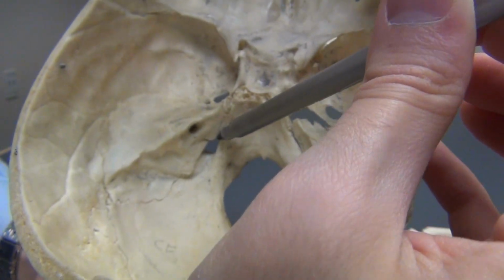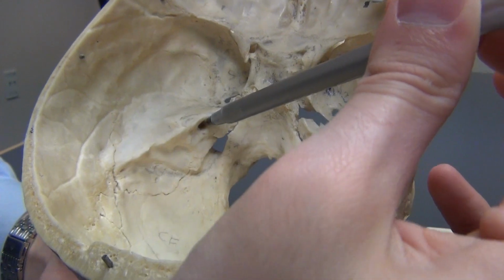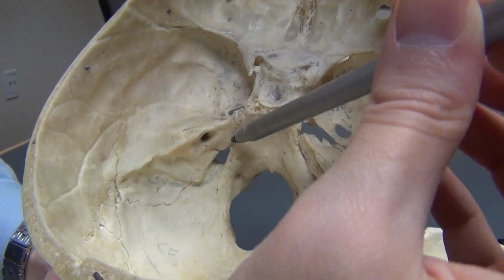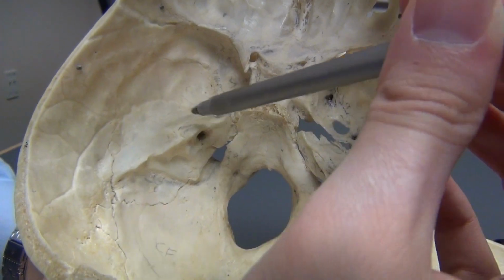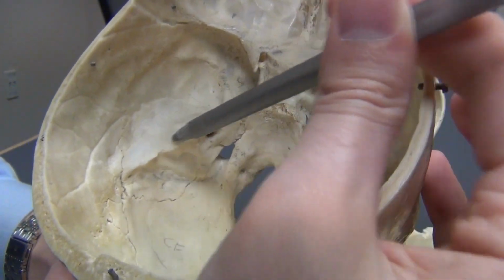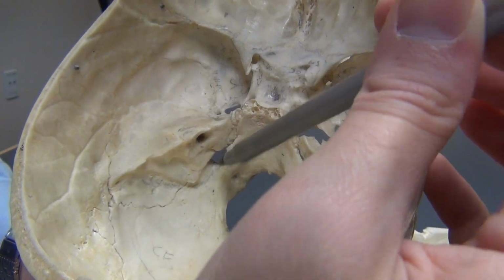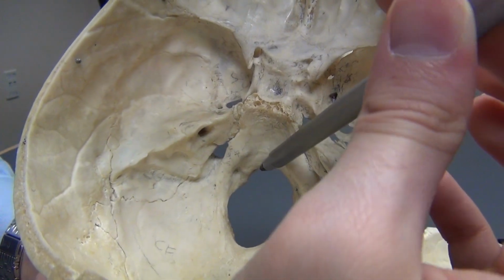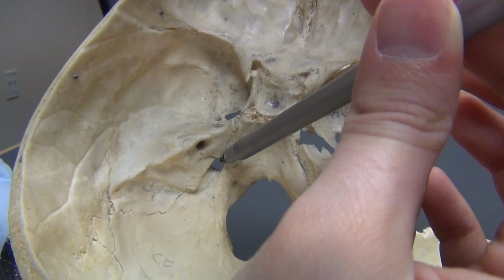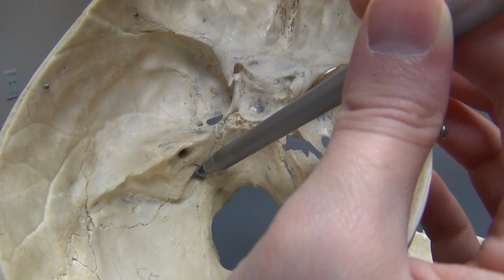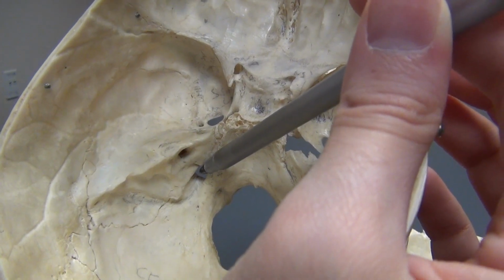Don't get it confused with this thing right here. This hole, that's the internal auditory meatus, going through the petrous ridge. This one, right between the internal auditory meatus and the foramen magnum, that's the jugular foramen. The jugular foramen passes the internal jugular vein along with cranial nerves 9, 10, and 11.